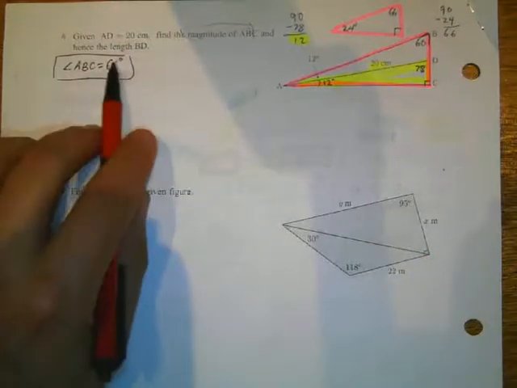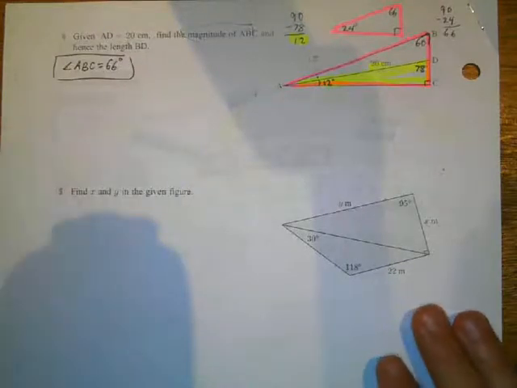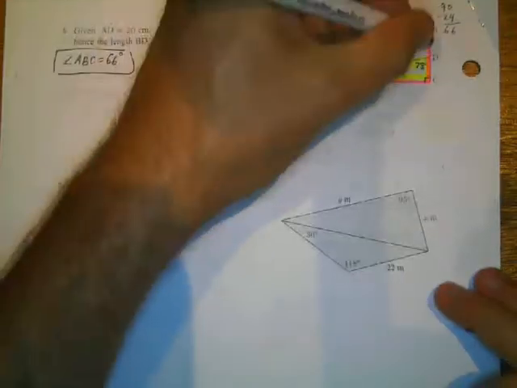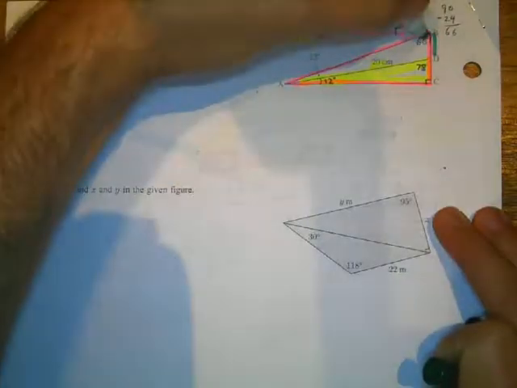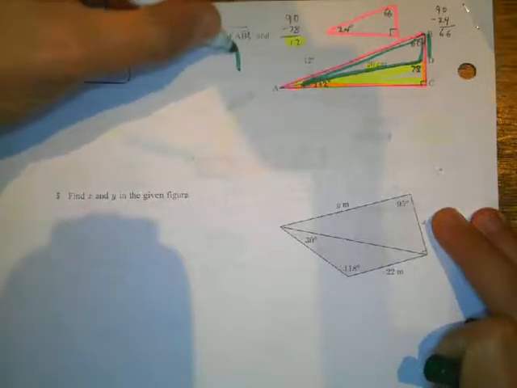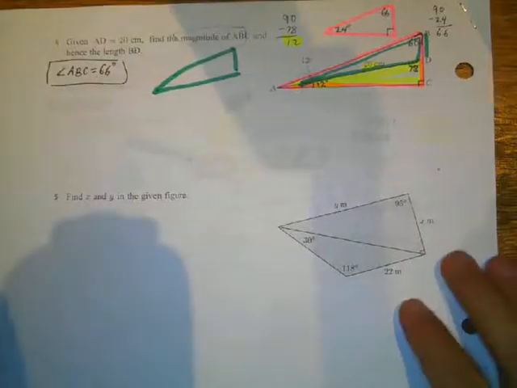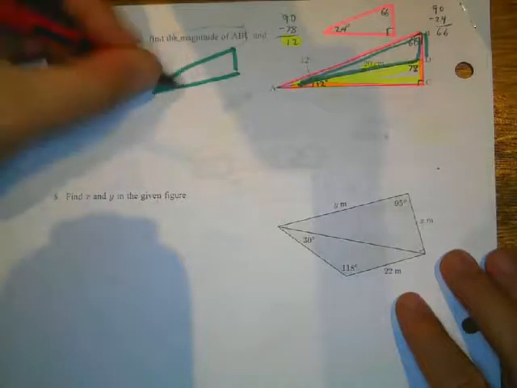Now, hence find the length of BD. BD is this side right here that I'm marking in green. In order to do that, I'm going to draw this triangle separately. The triangle that I just drew in green, we know this is 12 degrees.